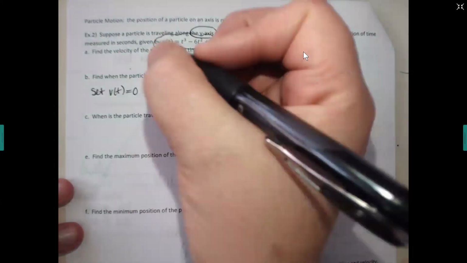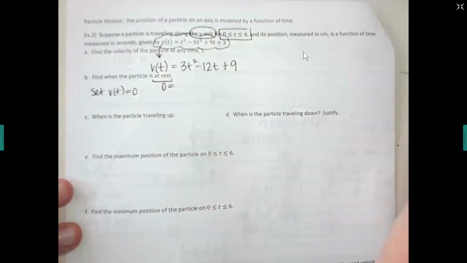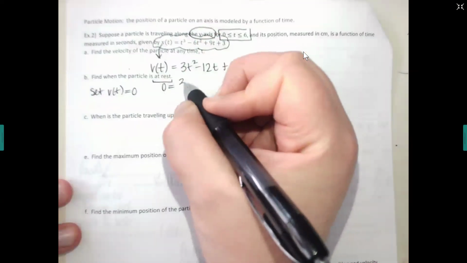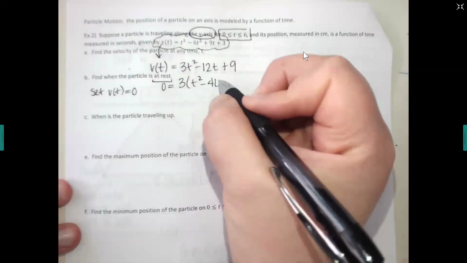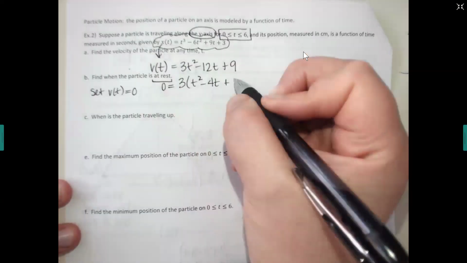Okay, is there anything that I could factor out of that equation as I do this? Okay, 3 comes out, that's a t squared. 12 divided by 3, that's a 4t. 9 divided by 3 is a 3.